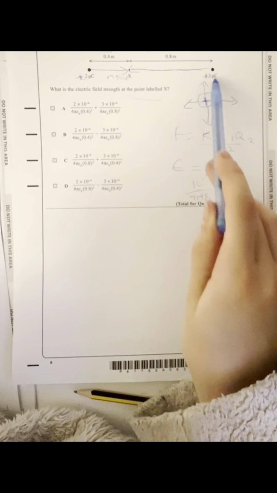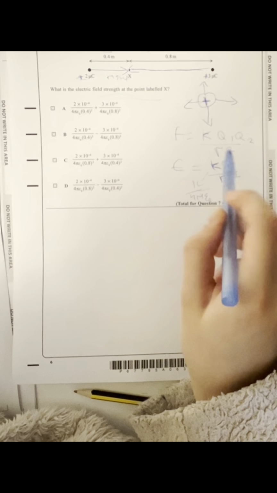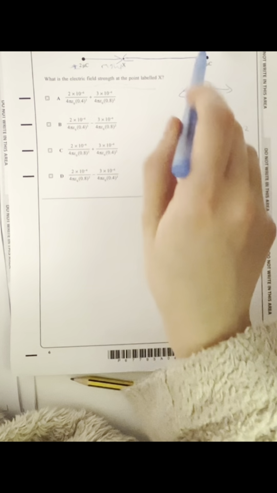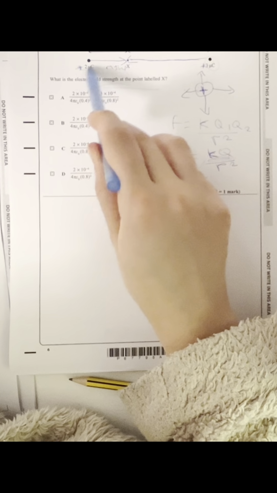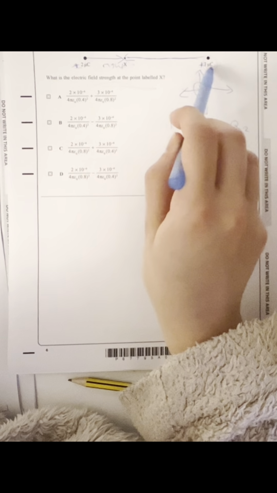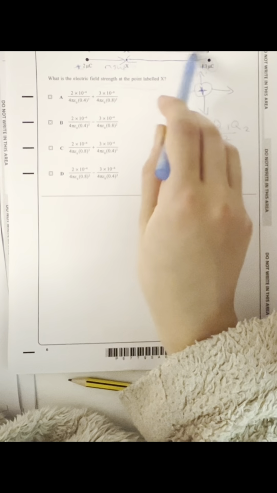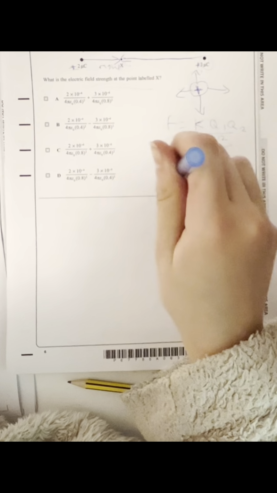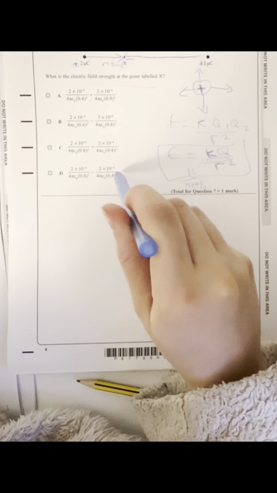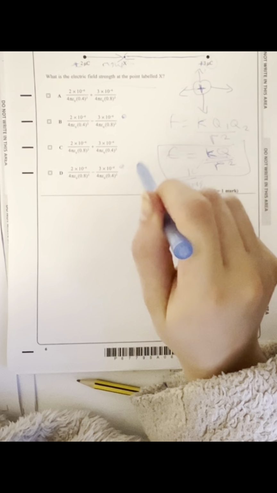So this equation would be the charge of that, which is 3 times 10 to the power minus 6, divided by its radius. This charge away from X, it's just 0.8, and the distance between this charge and X is 0.4. So using this equation, it would say 3 times 10 to the power of minus 6 divided by... it's either this one or this one, I'm sorry about that.